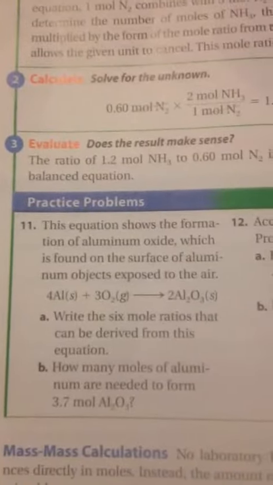Doing chapter 12, which is stoichiometry, and section 2, which is chemical calculations. What it is, is determining the number of moles in a sample of a compound. So you first have to measure the sample, then find the molar mass, and then calculate the number of moles in that mass.